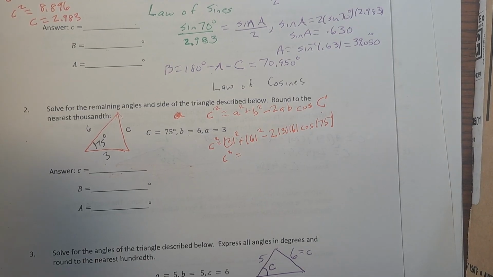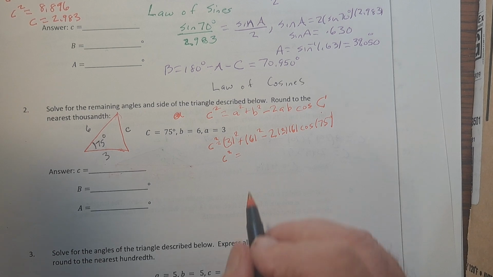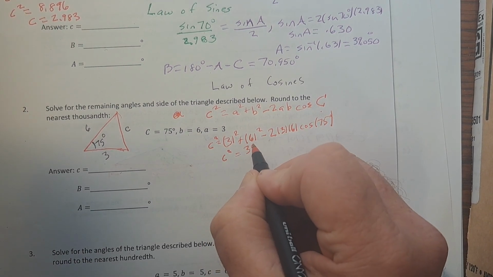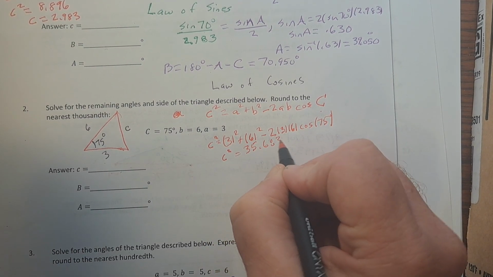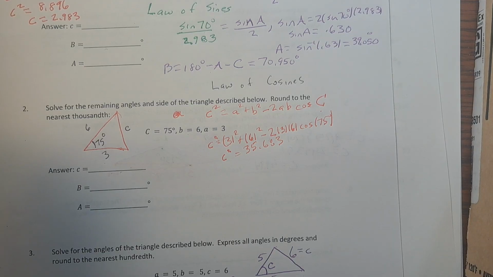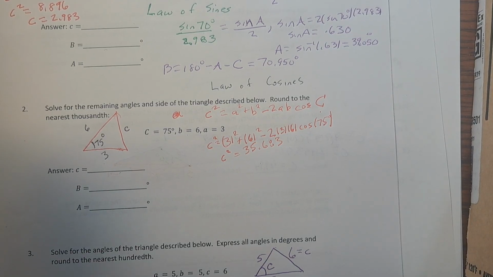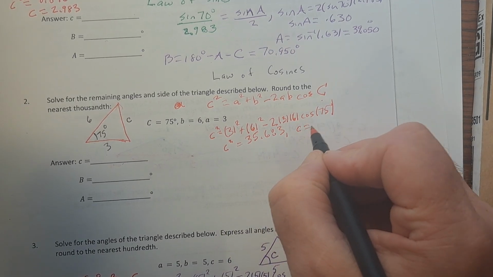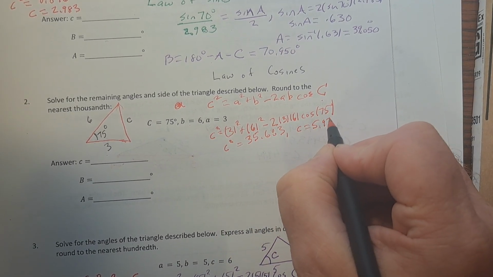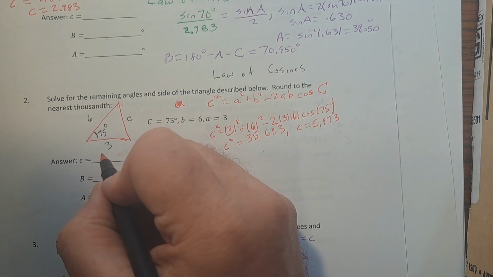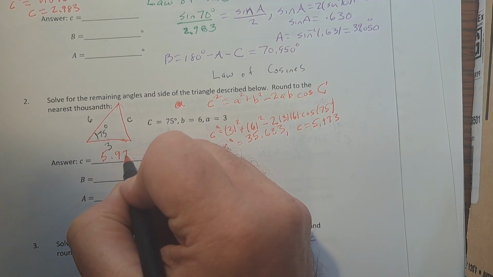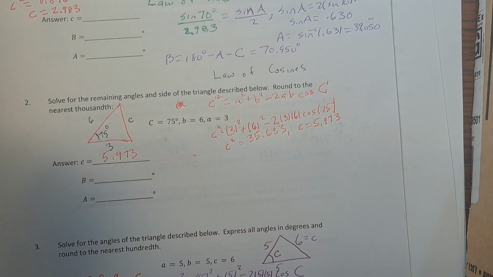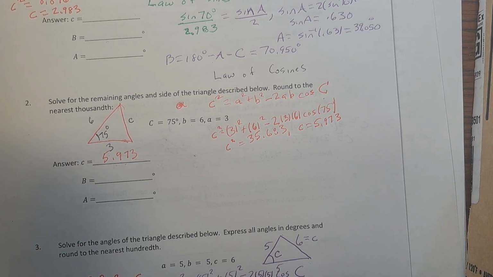That's 35.683. And then if you square root that, that's 5.973. Okay, and then the fastest way to get the other information is the law of sines.